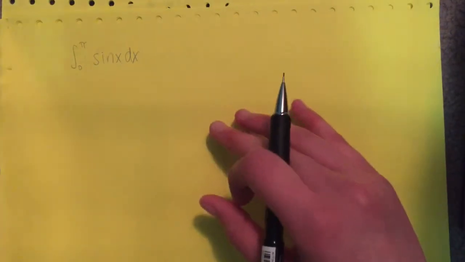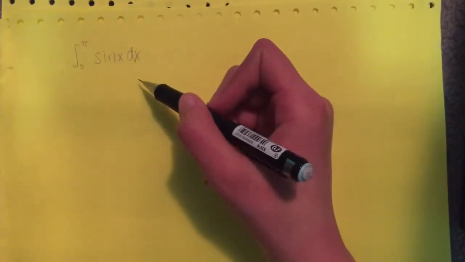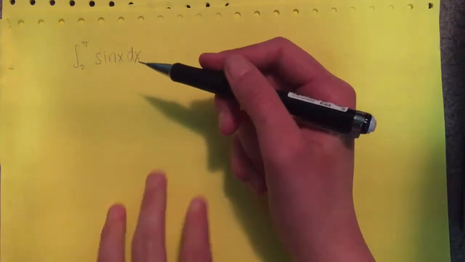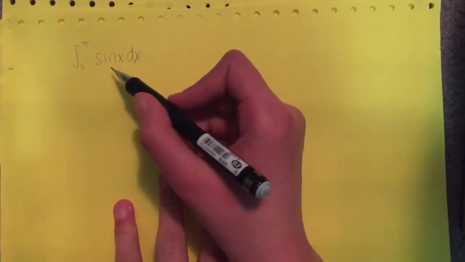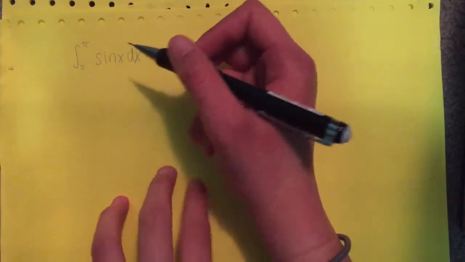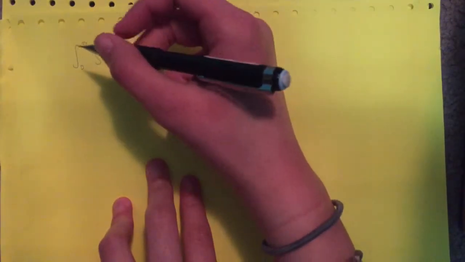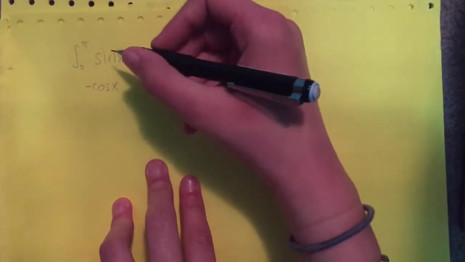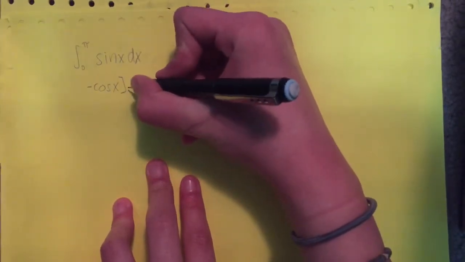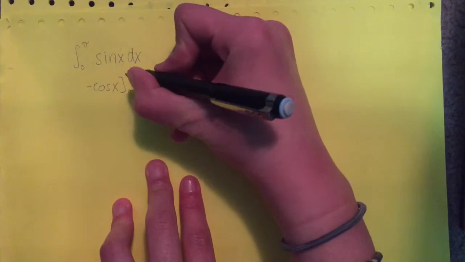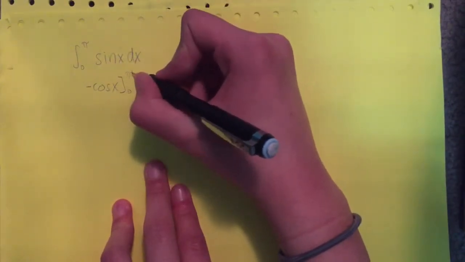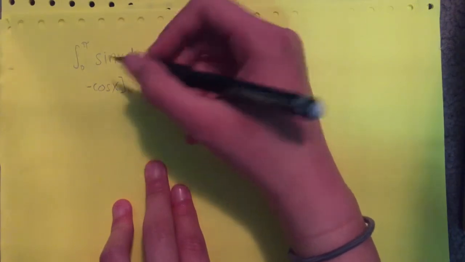For our second example, we have the integral of sine of x on the interval from 0 to pi. So again, you want to start with finding the antiderivative of sine, and the antiderivative of sine is negative cosine of x, and you're going to want to evaluate that from 0 to pi.